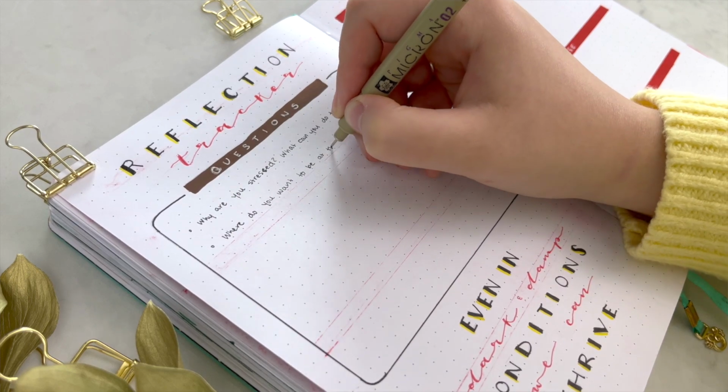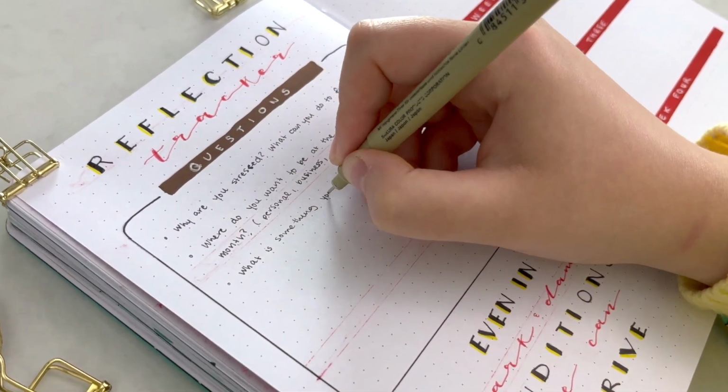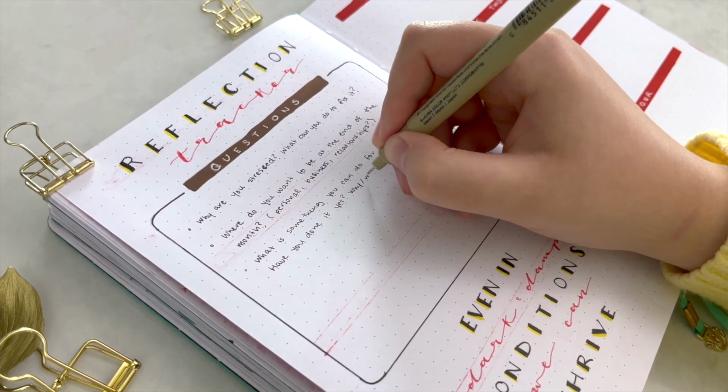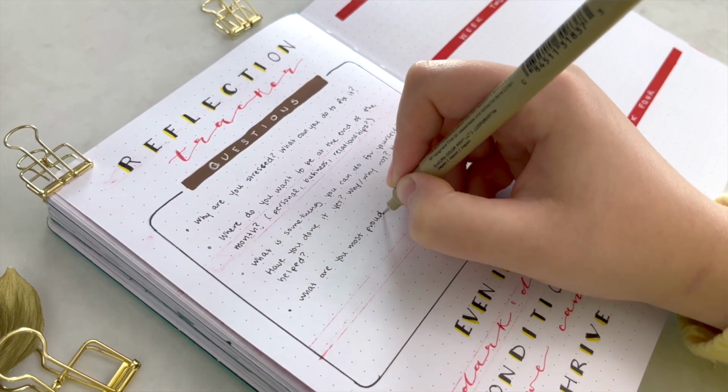Things like, why are you stressed? What can you do to fix it? Where do you want to be at the end of the month with personal, business, and relationships? What is something that you can do for yourself? Have you done it yet? Why or why not? Has it helped? And what are you most proud of?